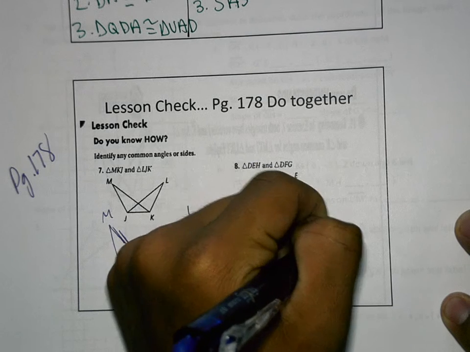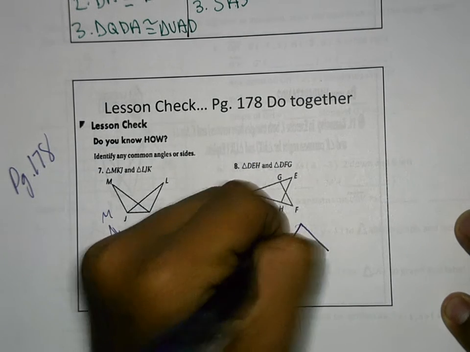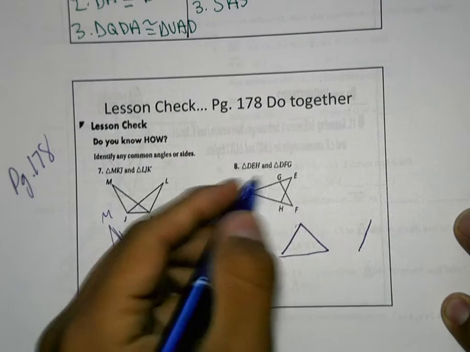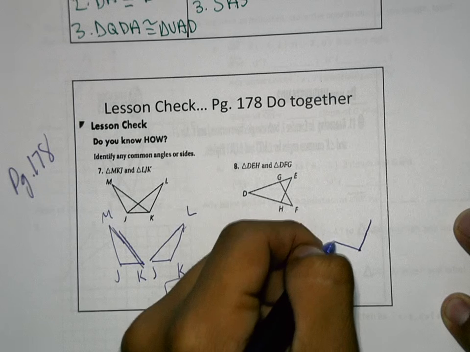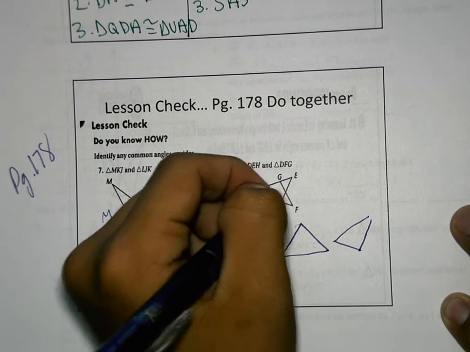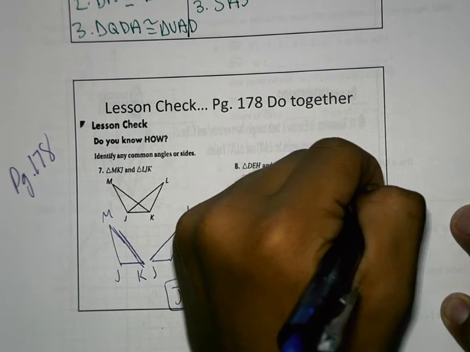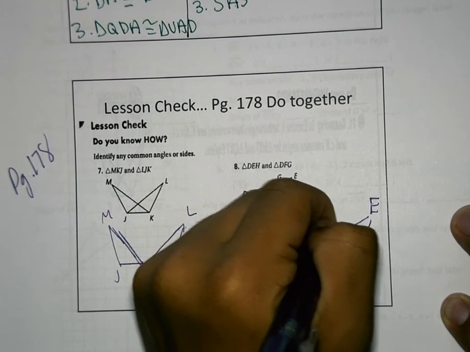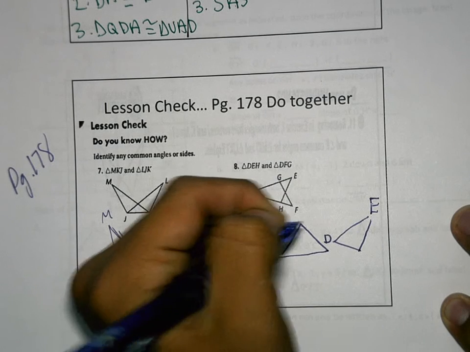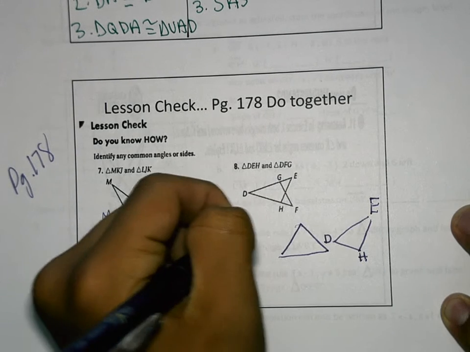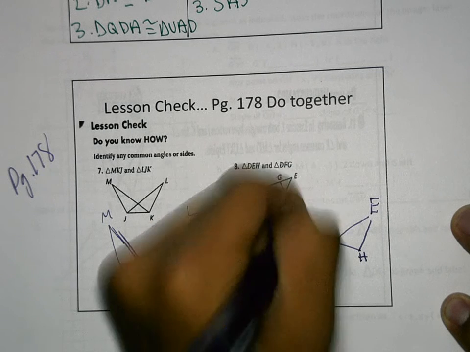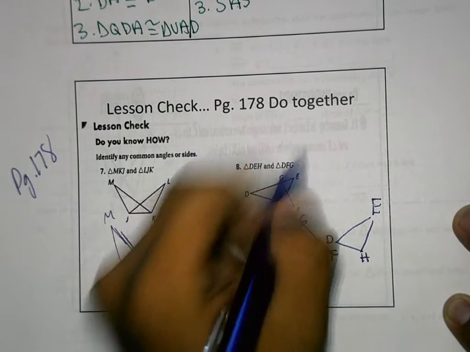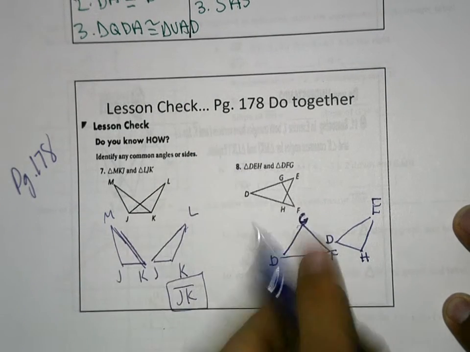Okay, so Stacy did number 7. She separated the two triangles. So part of the homework is to separate the two triangles, and then the second part was to state any sides or angles that they share. And so on number 7, they did share the side JK. Can you see how JK is on both of the triangles? That means that those sides would be congruent by reflexive property. So again, that means that JK is congruent to JK by reflexive property.